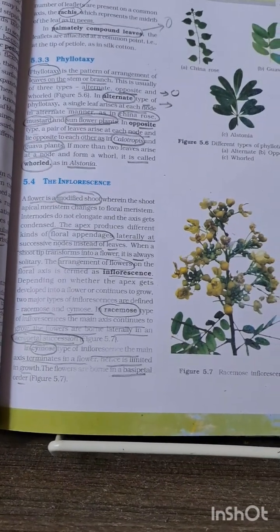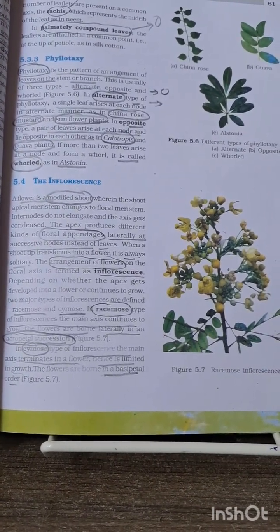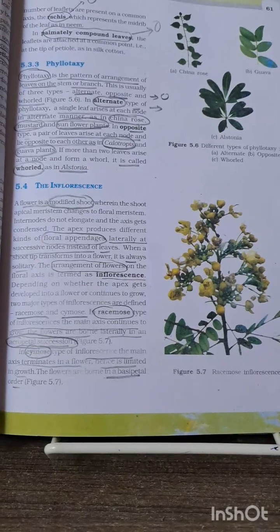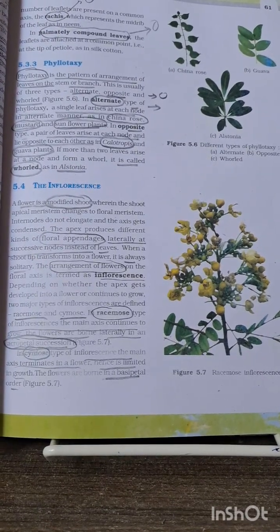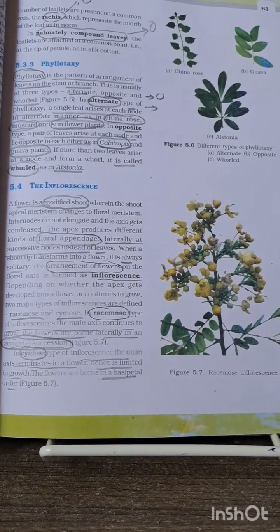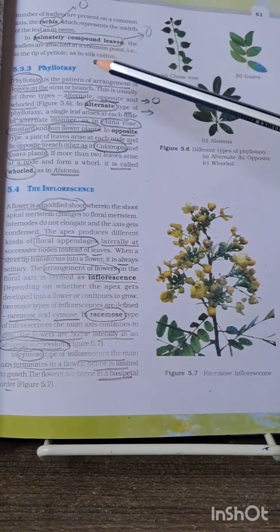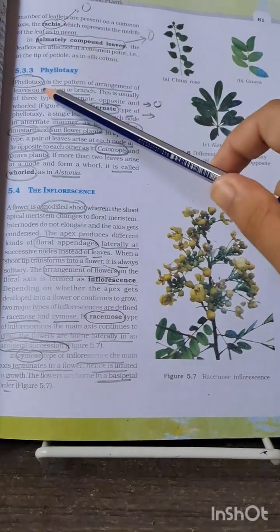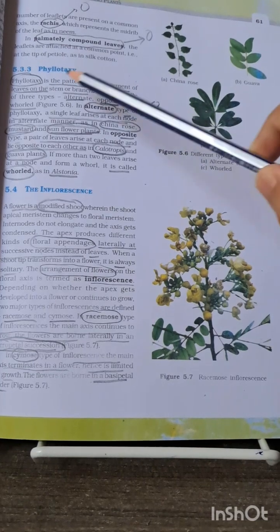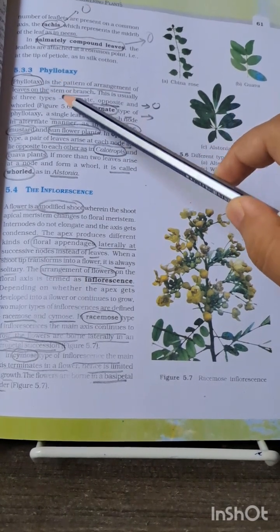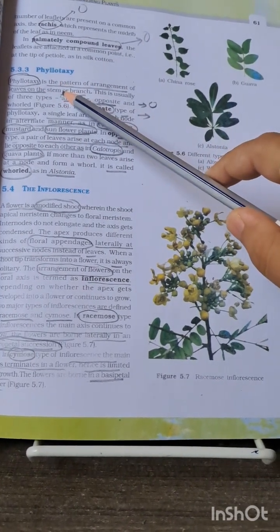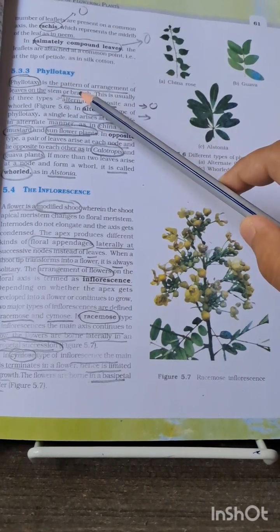Hello everyone. Today we are going to start with page number 61, Morphology of Flowering Plants, Chapter 5, NCERT Biology, Class 11. Starting with phyllotaxy, the very first MCQ they might ask you is about the definition of phyllotaxy, which is a pattern of arrangement of leaves on a stem or branch. You have to give stress on this word, stem or branch.